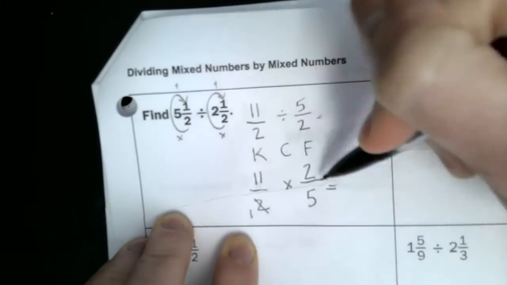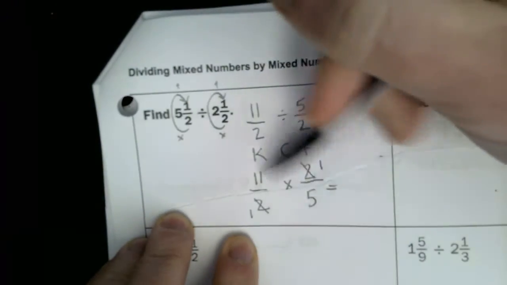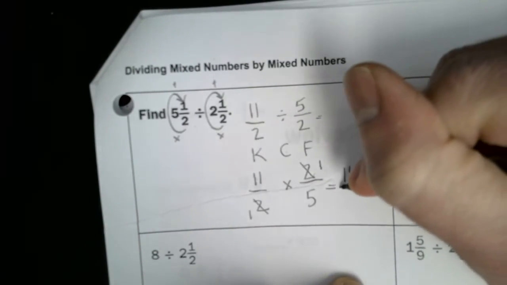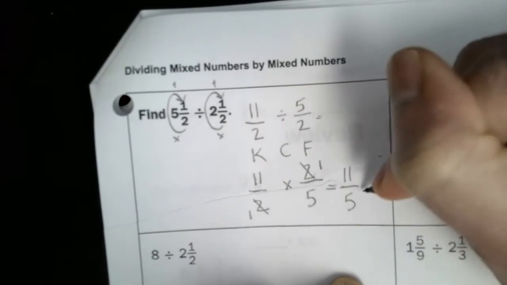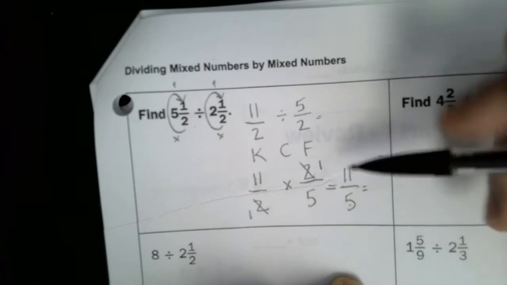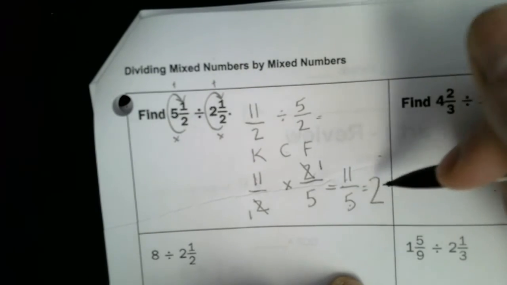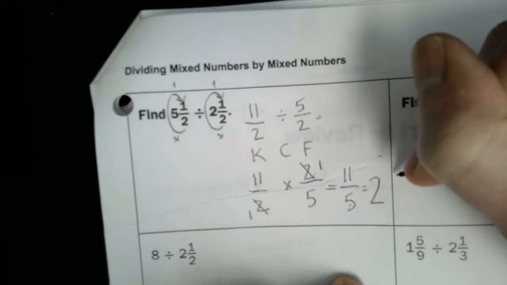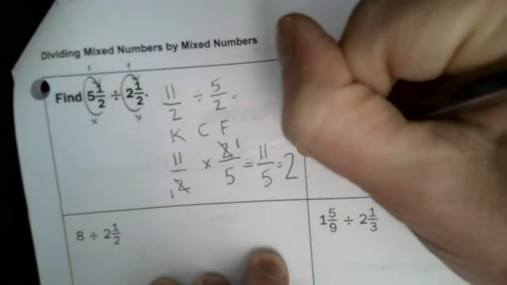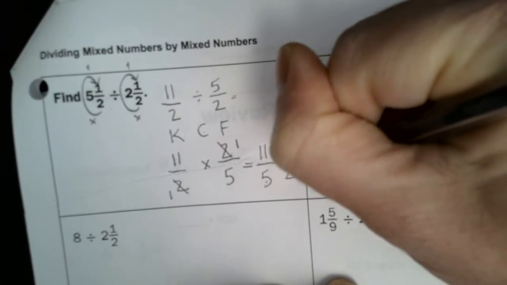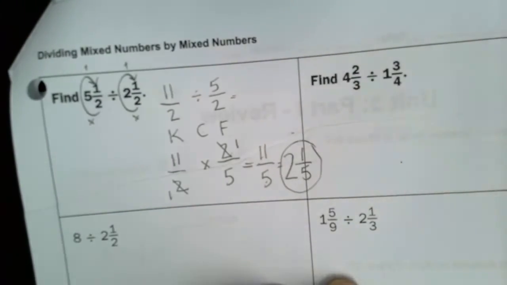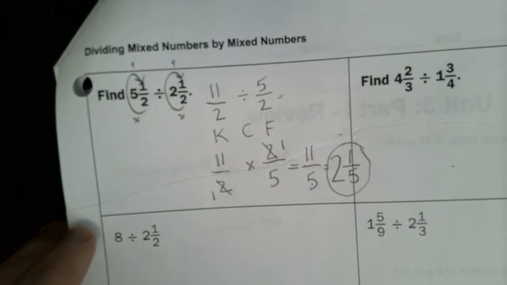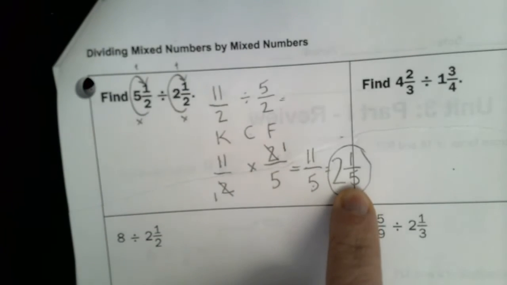2 divided by 2 is 1. 2 divided by 2 is 1. 11 and 5 can't do anything with that except multiply. 11 times 1 is 11. 5 times 1 is 5. Well, 5 goes into 11 twice because 2 times 5 is 10. And then to get to 11, you'd need one more. So we have one left over here. So it'd be 2 1/5. I apologize. I keep going over the limit there, but sometimes you got to break the rules. So 2 1/5 would be the answer.